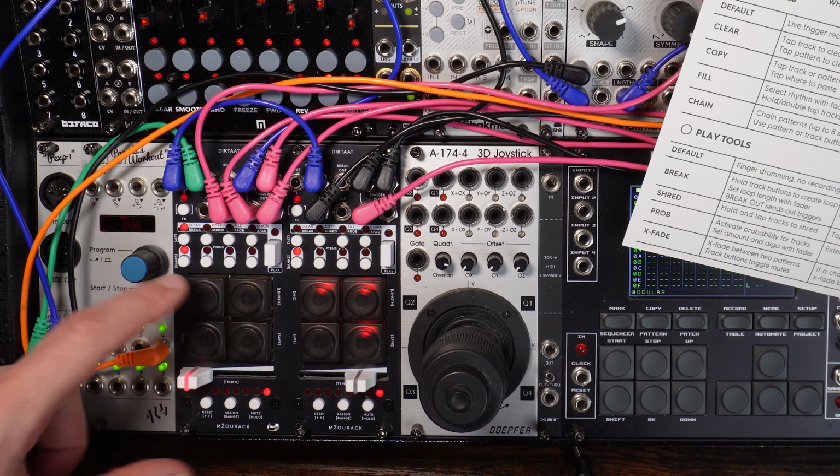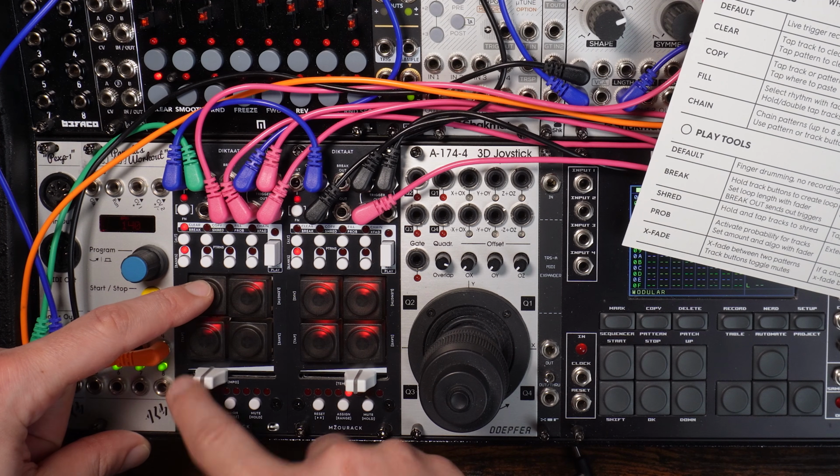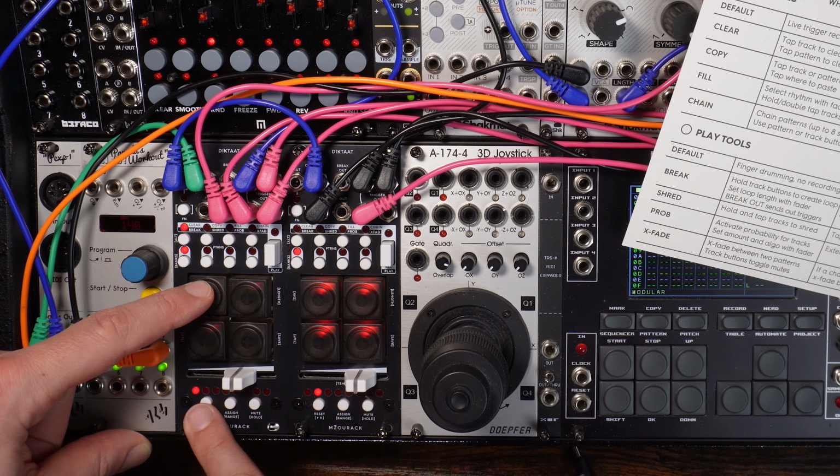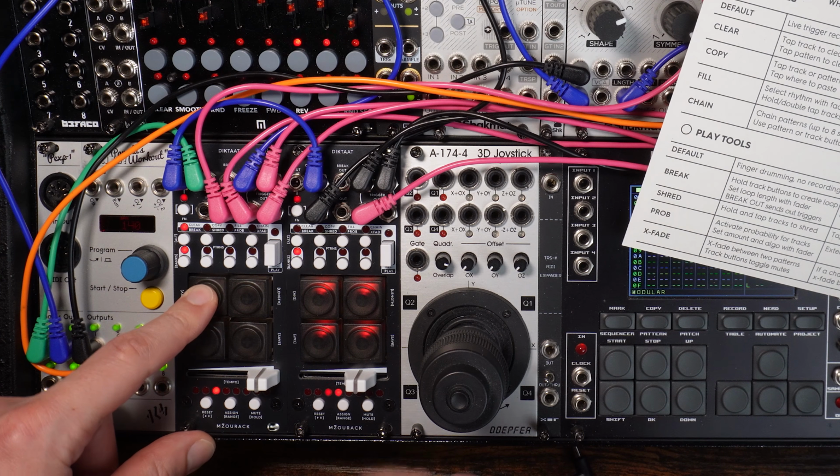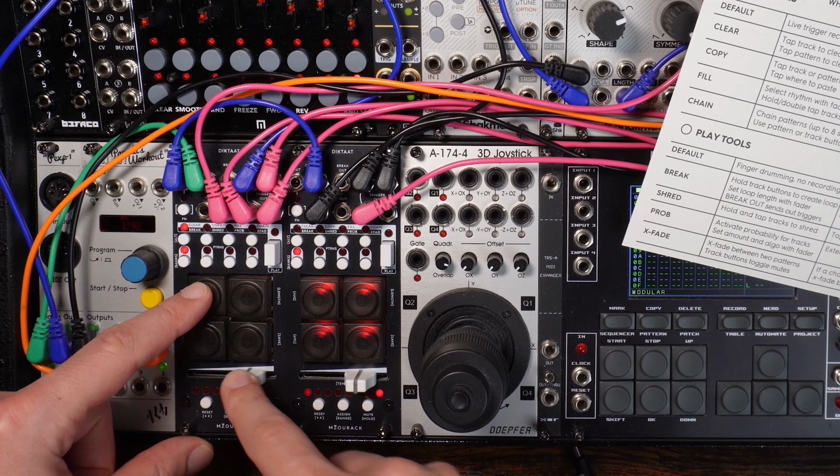You can use the fader to select how many steps are being triggered. And as the Diktaat keeps track where the sequence should be, once you let go of the button, it will put you right back at the right position in your sequence.